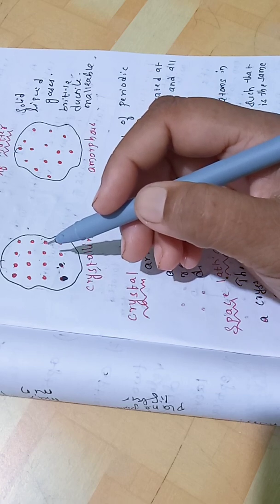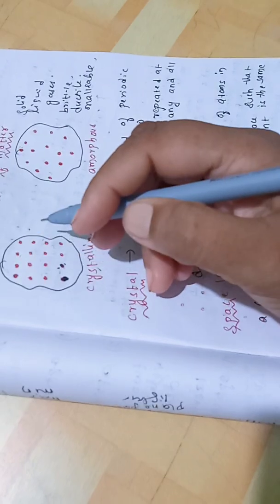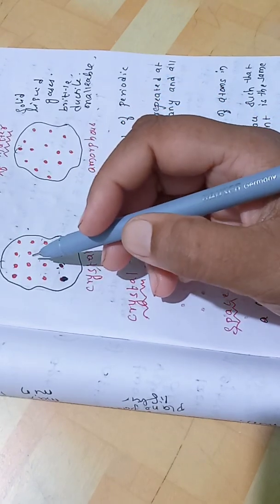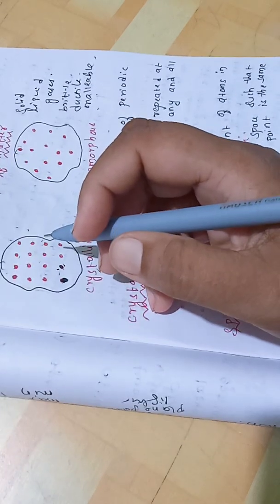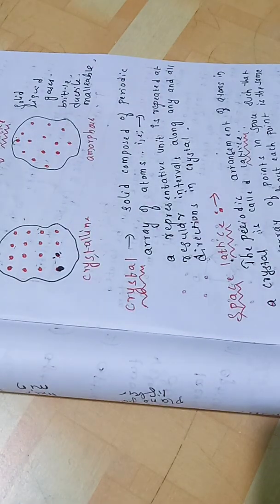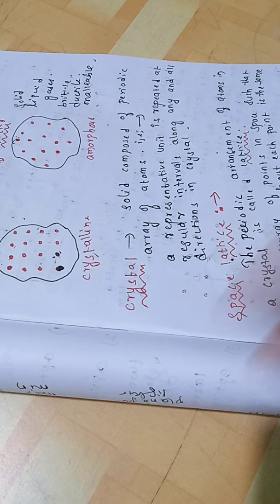Such an array we call a space lattice. Lattice means periodic arrangement of atoms, while space lattice means the array of points itself, but the environment about each and every point will be the same in that particular space.